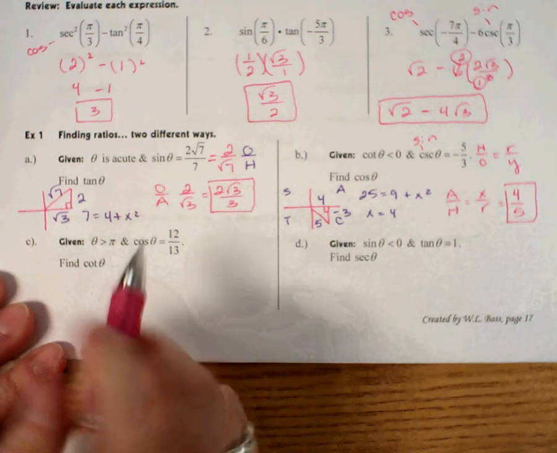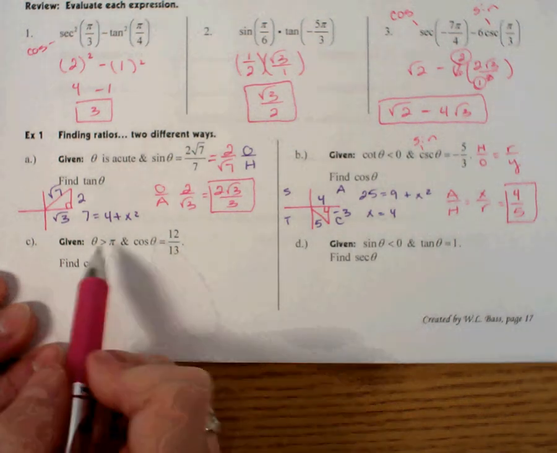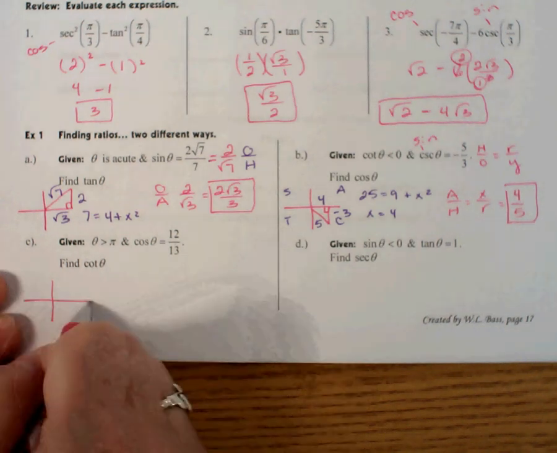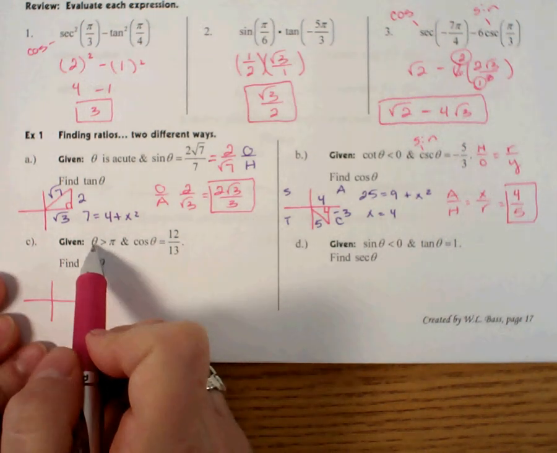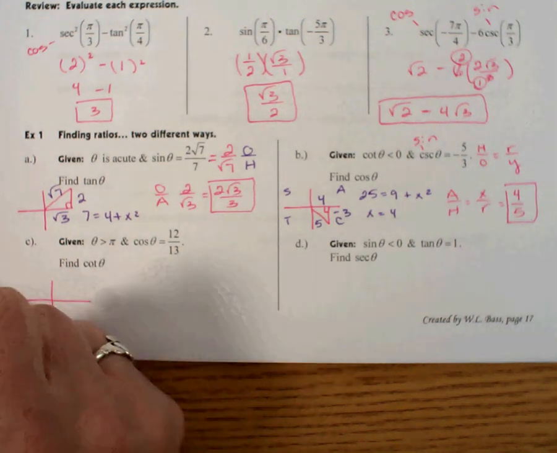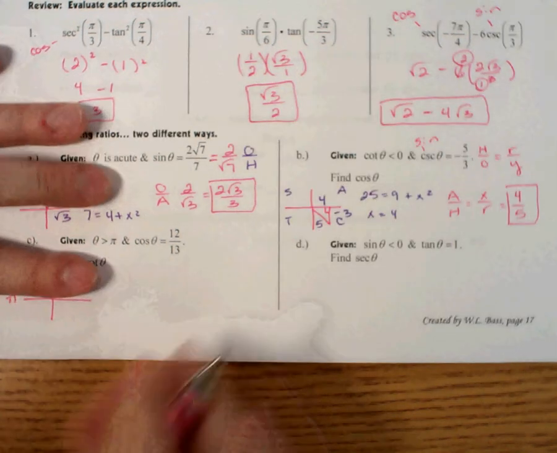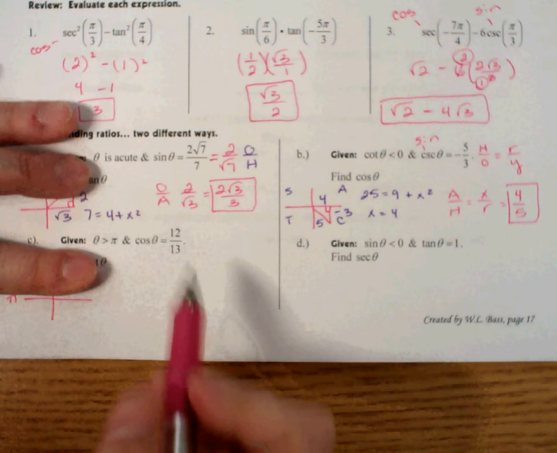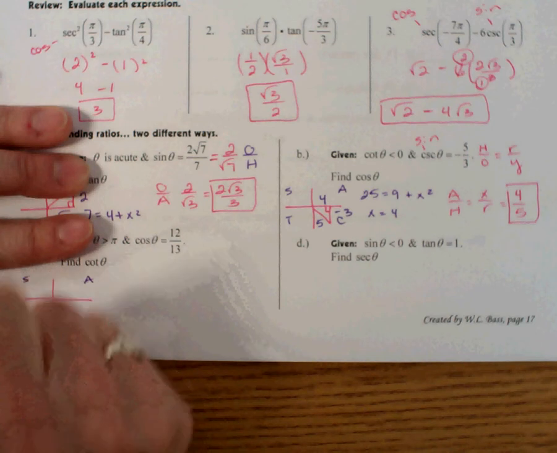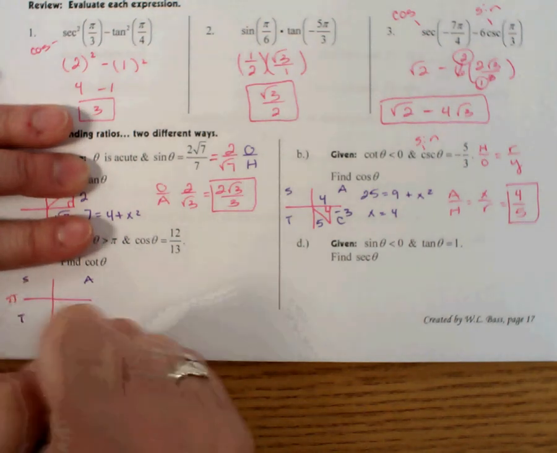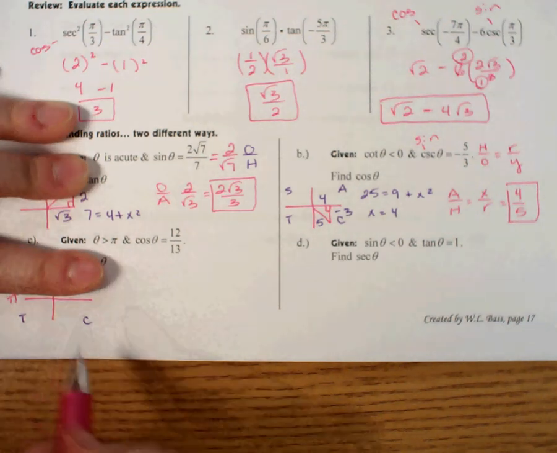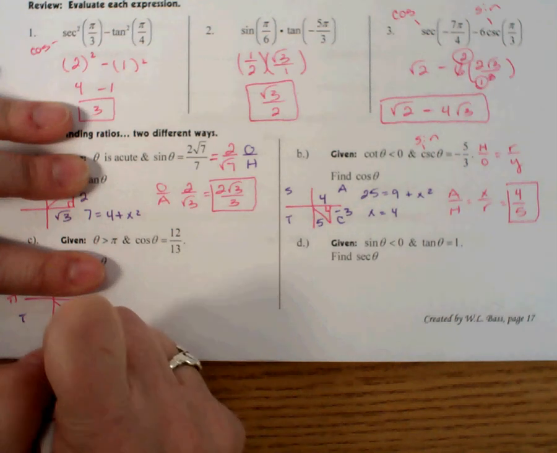Here's another situation where we're going to take a look at how we can combine two pieces of information. This time I'm told that my angle has to be more than pi. So that means that I'm going to rotate past where I know pi is supposed to be. So that means that my angle has to be in the bottom two quadrants. Next, I know that my cosine is positive. Thinking All Students Take Calculus, in which of these quadrants will my cosine be positive? This, again, is going to be my fourth quadrant.